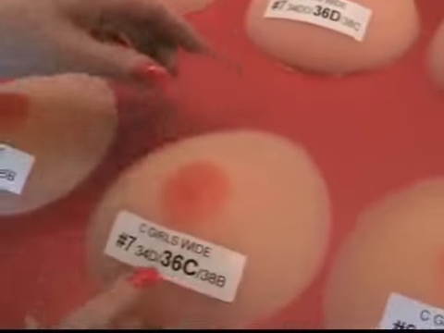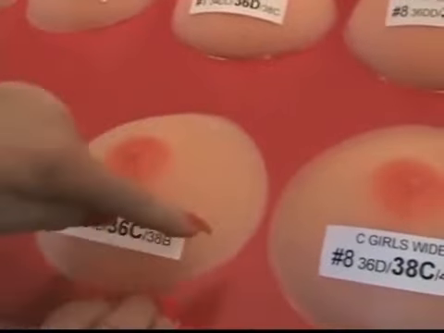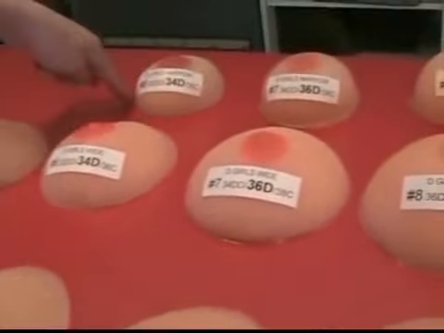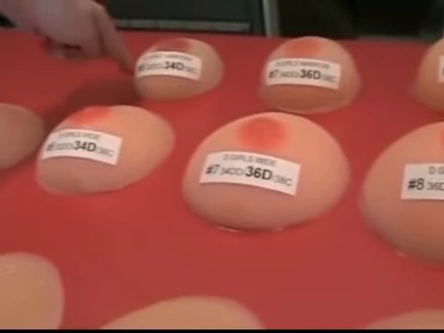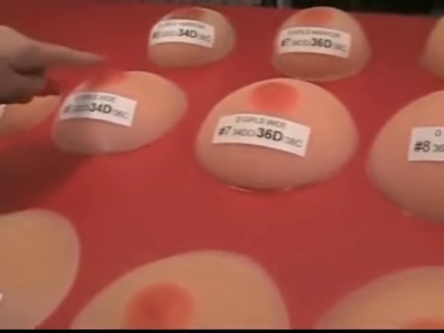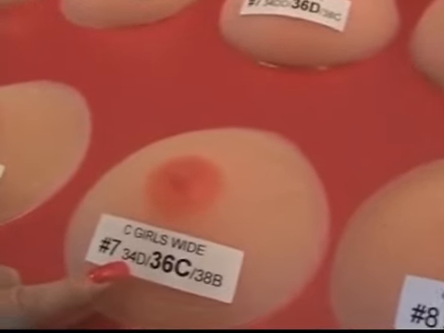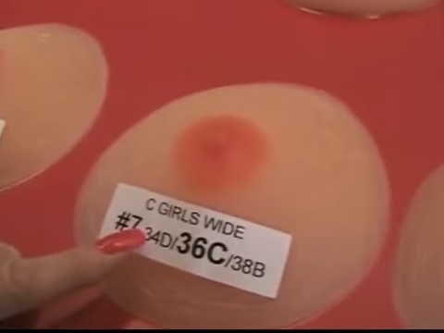So if you really like the wideness of it, see that? You can have a 34D that's wider than this 34D and certainly wider than the narrow. So you can go wider than this wide by looking at this number here. And I hope that didn't confuse you.